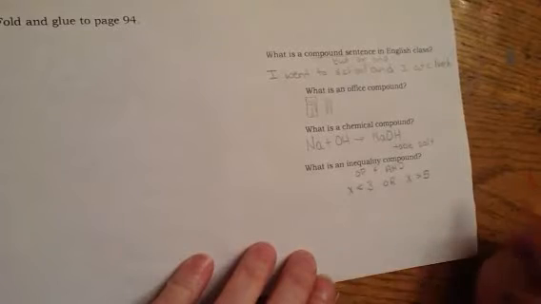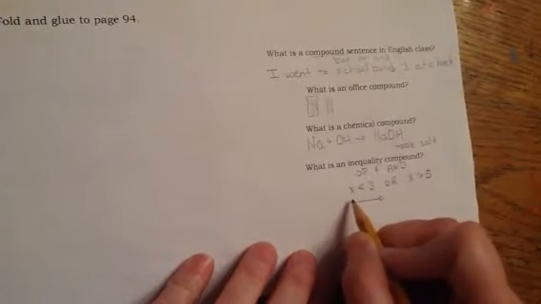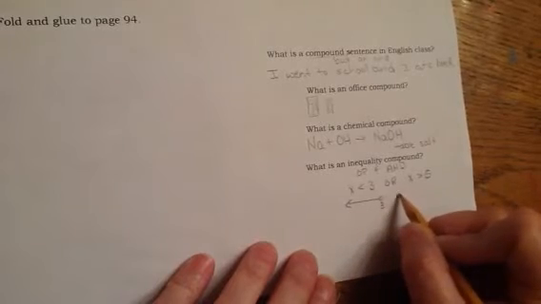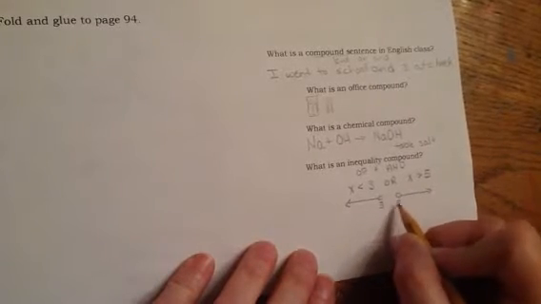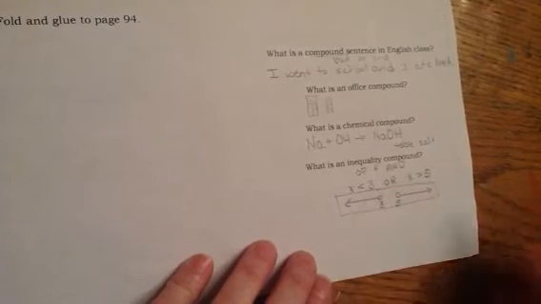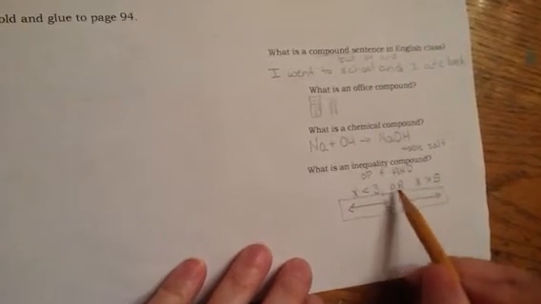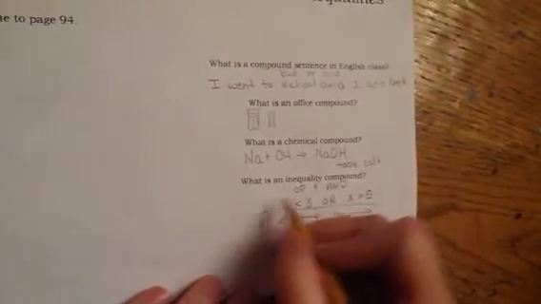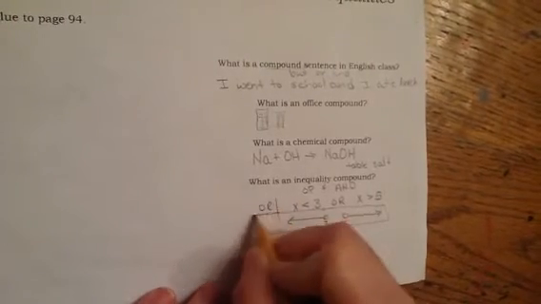Usually when we graph them, it would look like this. We graph both of them together and we get this graph, and you can remember it because it looks like oars of a boat. Sometimes those could overlap and you would have the whole number line. So this would be or.